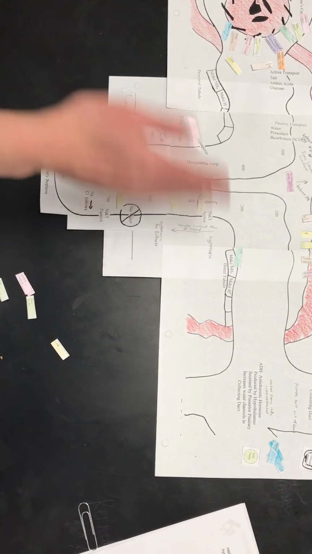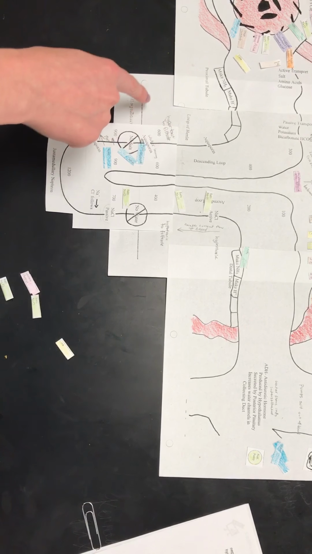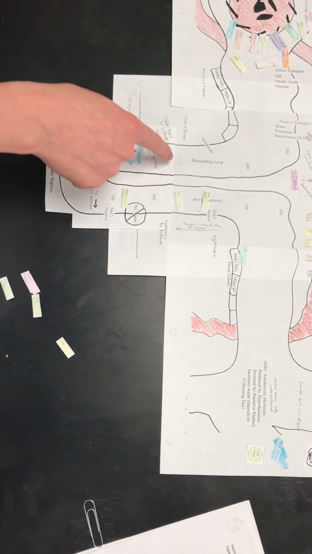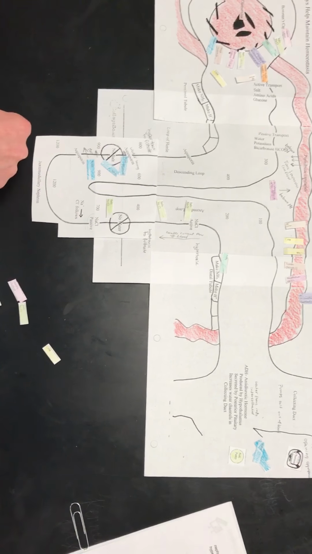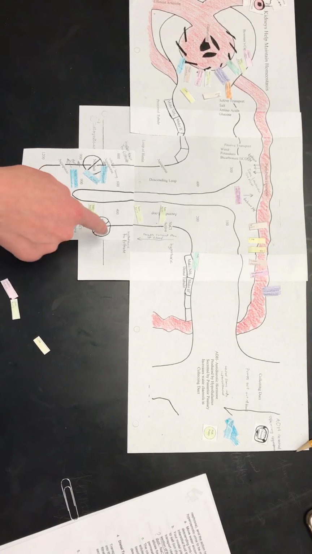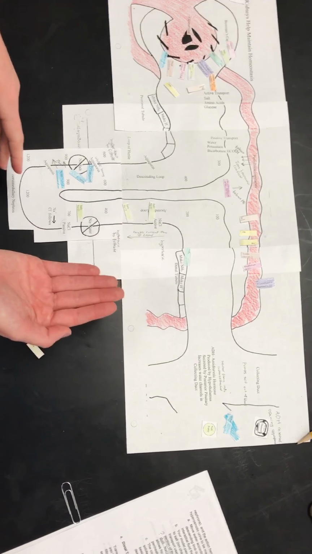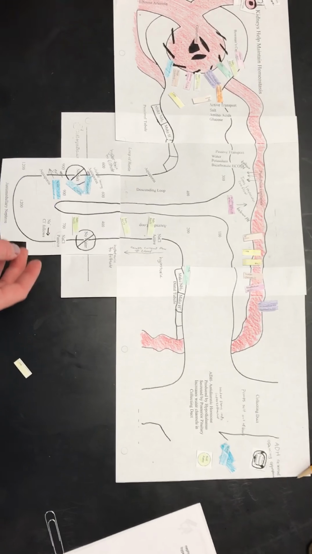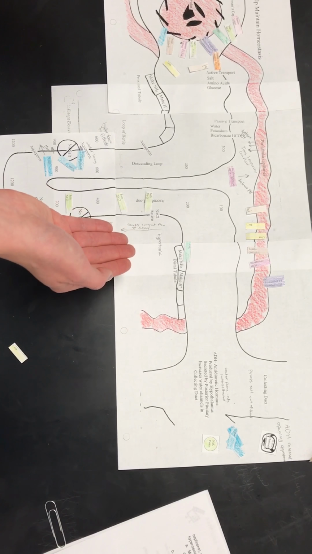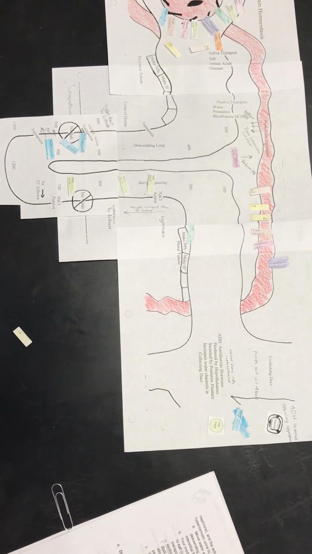Over here, back in the descending loop, the interstitial fluid is hypertonic to the filtrate. So there's a high to low concentration gradient, which is why the water pumps out passively. Then over here, initially the interstitial fluid is hypotonic to the filtrate, so salt transports out passively, but eventually the interstitial fluid becomes hypertonic, so it has to pump out actively, so it can return back to the bloodstream.